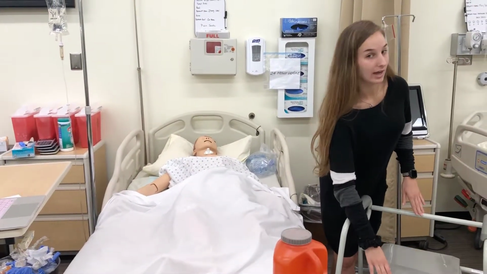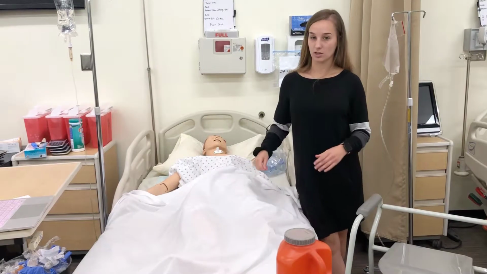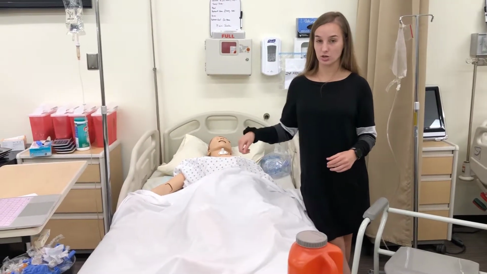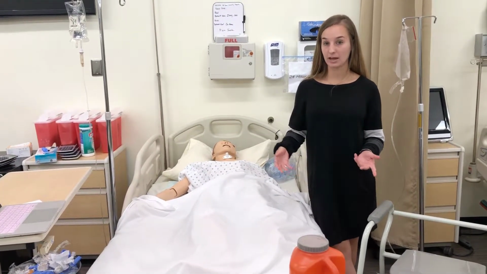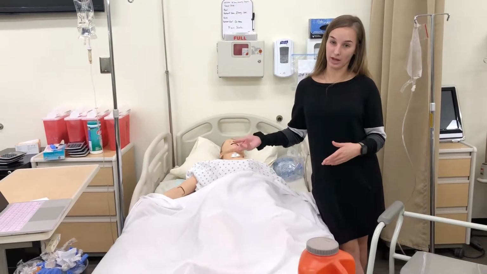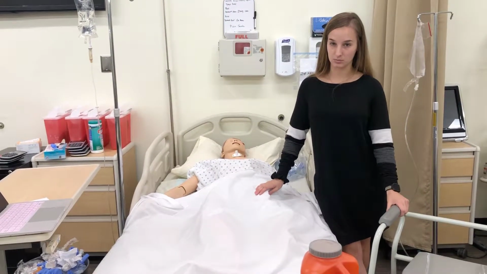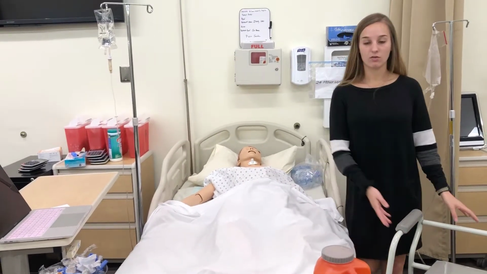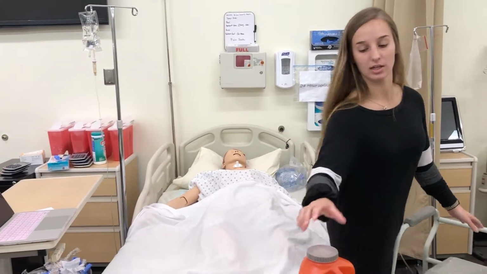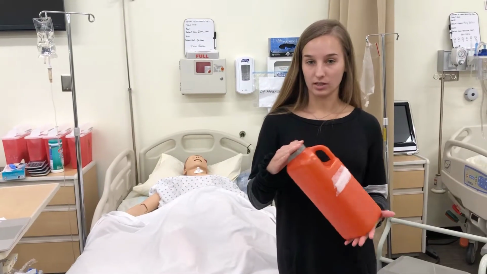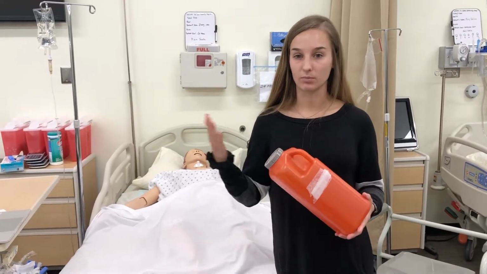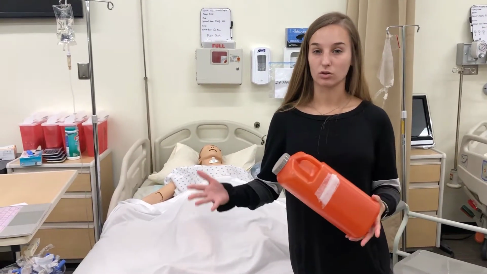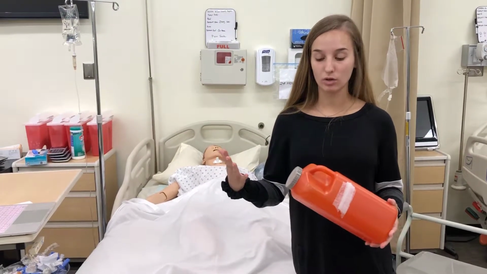If they were immobile, I'd have to do a sterile procedure and either use a straight cath or maybe obtain the urine from their catheter bag, because they wouldn't be able to get up and come to the bedside commode. After I have all 24 hours of my urine collected, I would send this off to the lab for them to test for the amino acids, adrenocorticosteroids, the ketones, and the glucose.